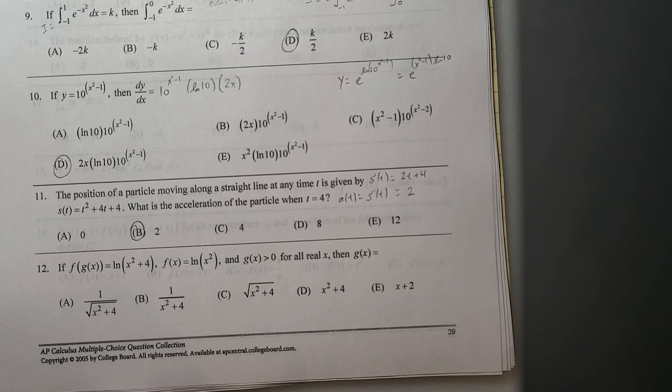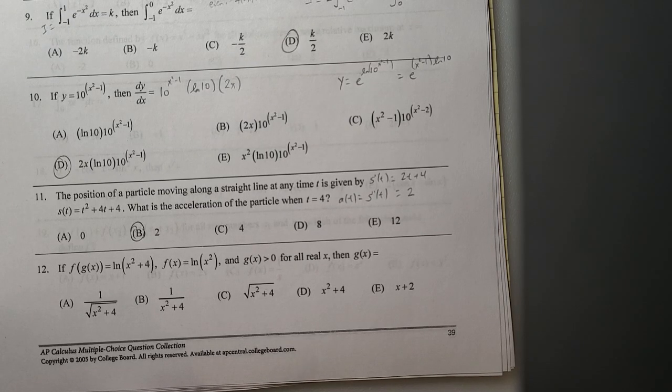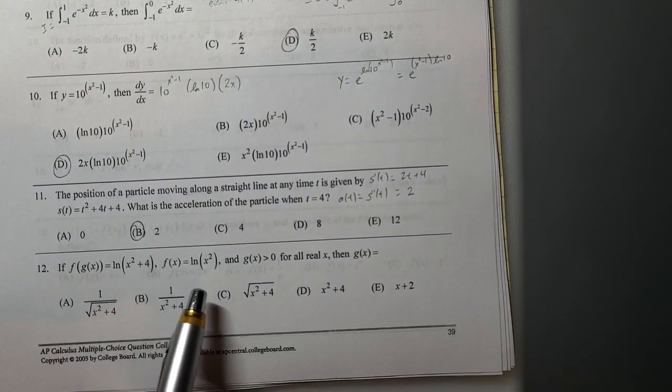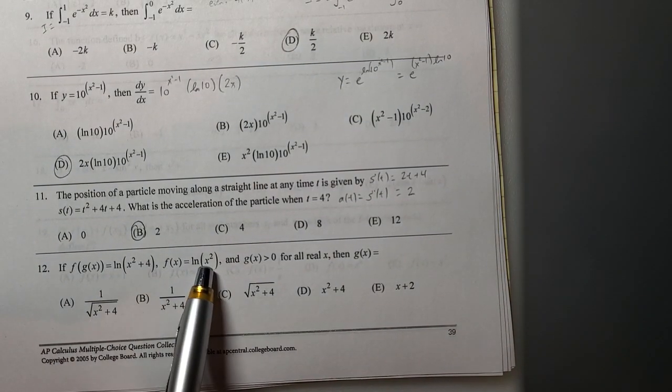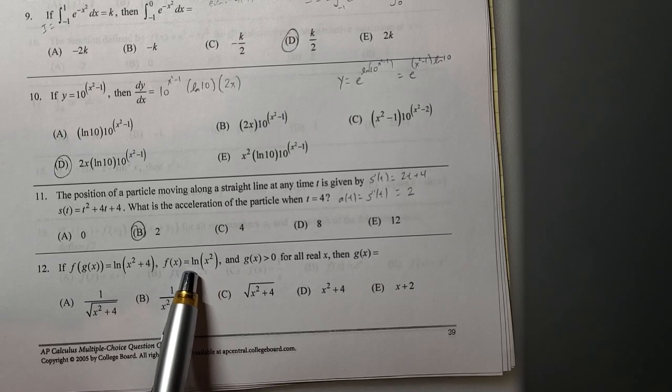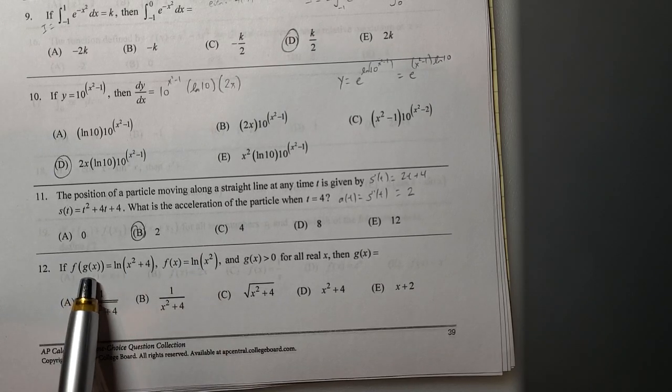If f of g of x is ln of x squared plus 4, f of x is ln of x squared, g of x is greater than 0 for all real x, then g of x is equal to what? So this is just about composite function. So how can we make this?